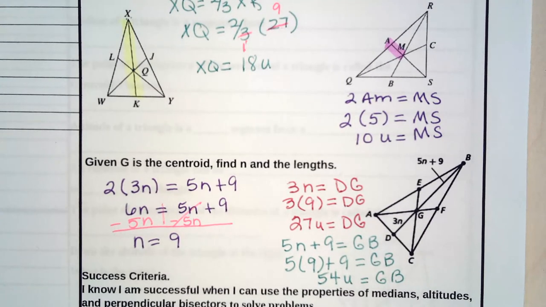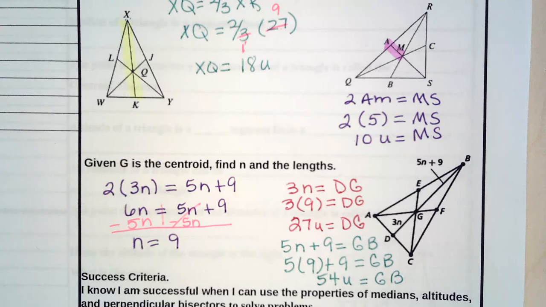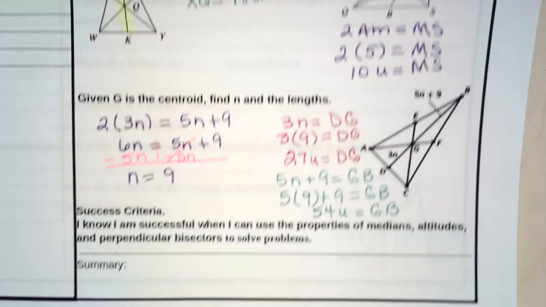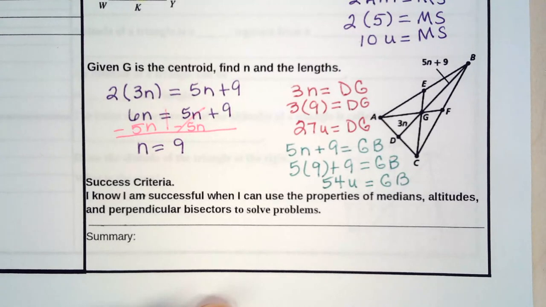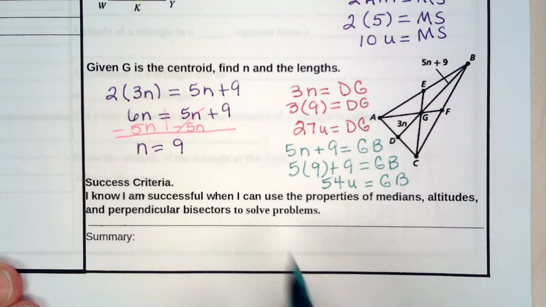So what are the important takeaways? Your centroid divides the segment that goes from the vertex to the opposite side proportionally: 1/3 and 2/3. So you can use that proportionality to solve problems. How do you know when you're successful? I know I'm successful when I can use the properties of medians, altitudes, and perpendicular bisectors to solve problems.